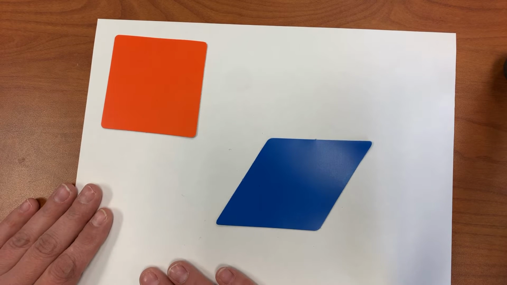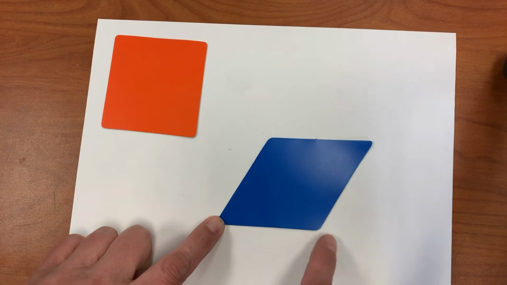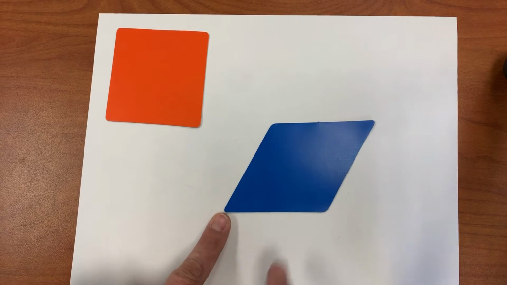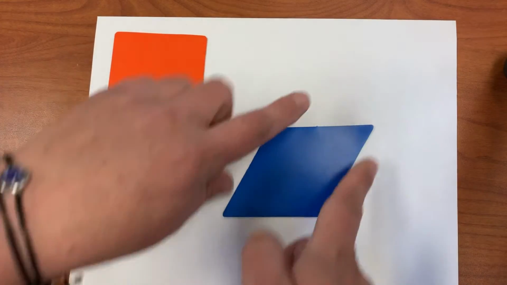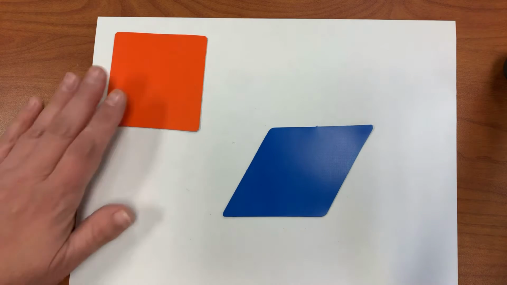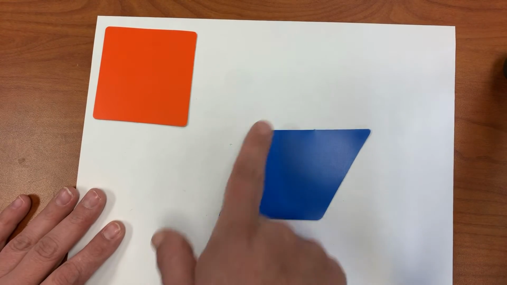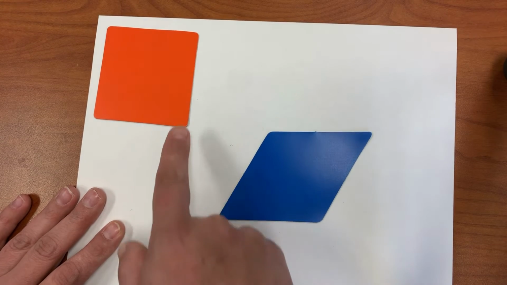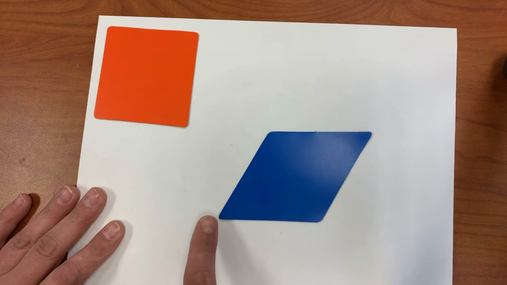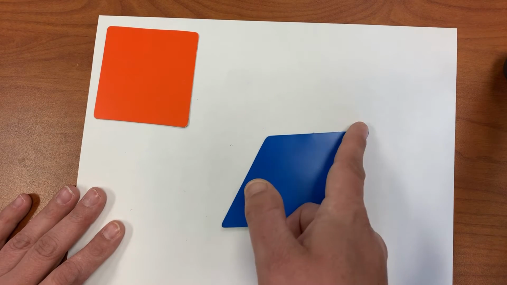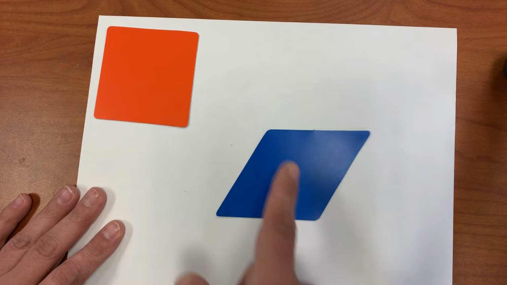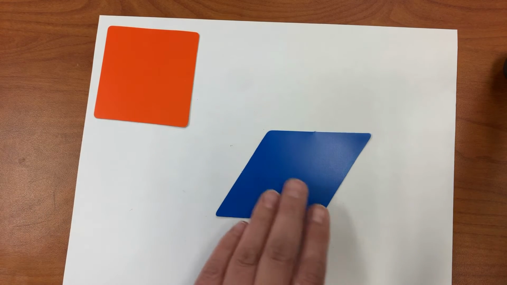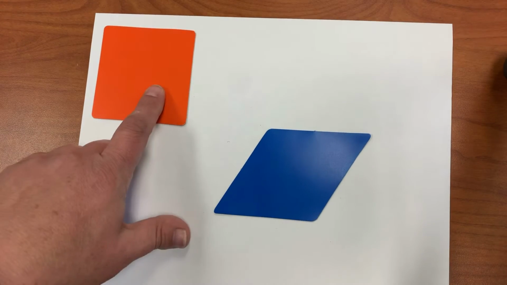A rhombus. Yes, a rhombus. Now, a rhombus is a lot like a square, in that it has four sides, and those four sides are all the same, aren't they? Yep, all the four sides are the same. Where it's different, well, it has four vertices, but the four vertices are not all the same like the four vertices of a square, are they? There are two vertices that are the same, and these two are different from the first two, but they're the same as each other. See that? So that's the difference between a rhombus and a square.